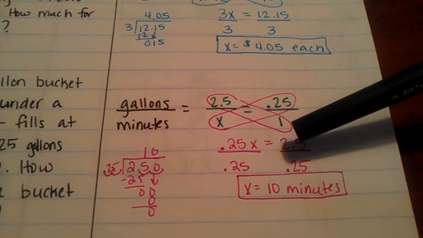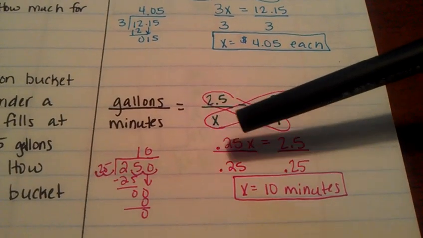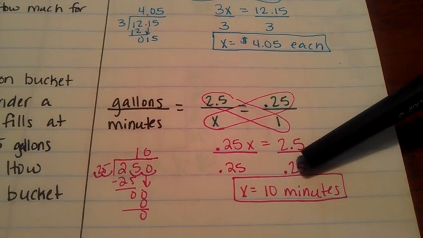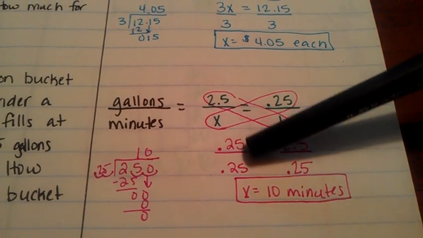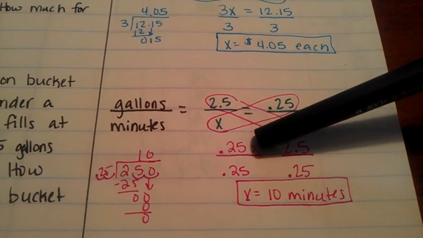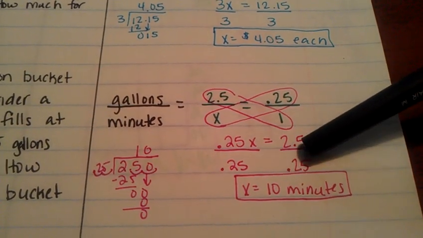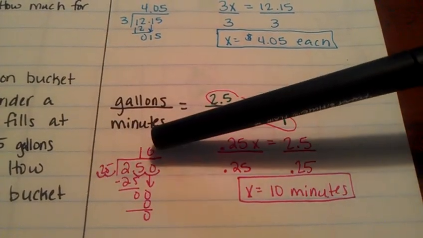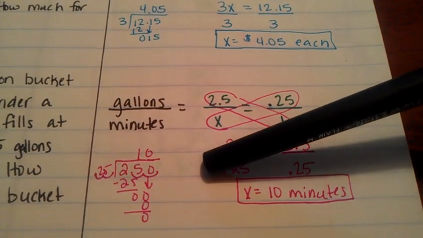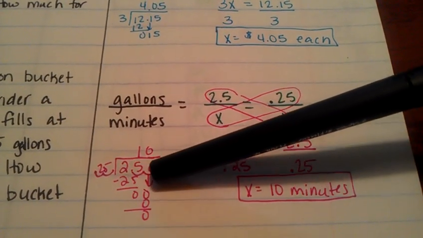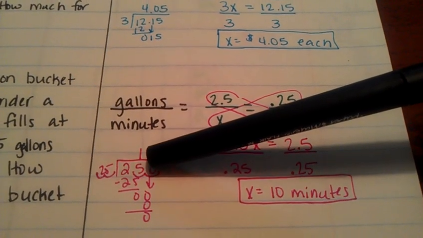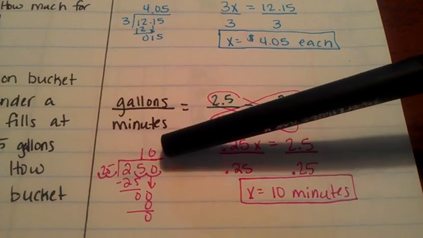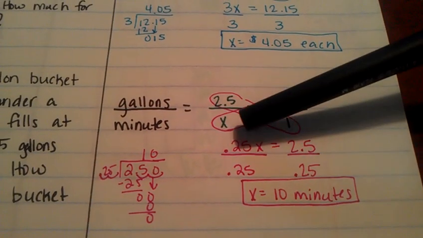And guys, got a whole lot of numbers that look very, very similar here. 2.5 divided by 0.25. These decimals are very important. So to get this x by itself, I've got to divide by 0.25. And 2.5 divided by 0.25 is done over here. Can't have a decimal on the outside of your bracket, so you shift it 2 spaces to the right. Shift this one 2 spaces to the right. You got to fill in that place with a 0. 25 will go into 25 1 time. 25 will go into 0 0 times. So it takes 10 minutes to fill up half of the bucket.